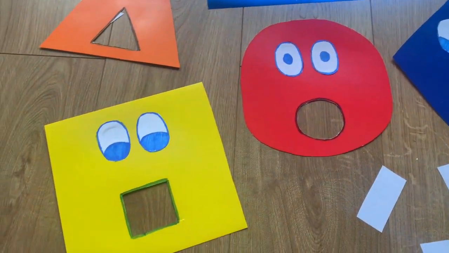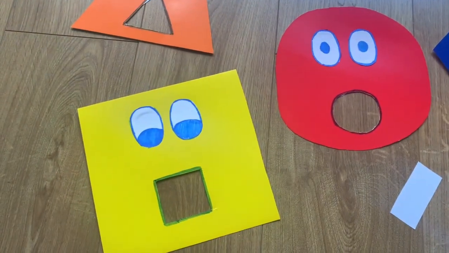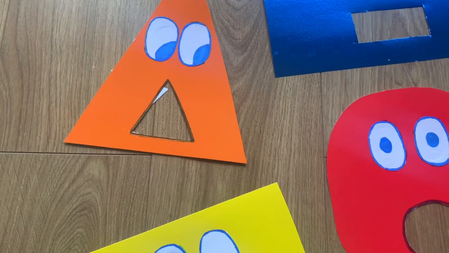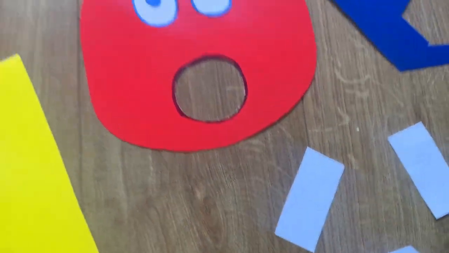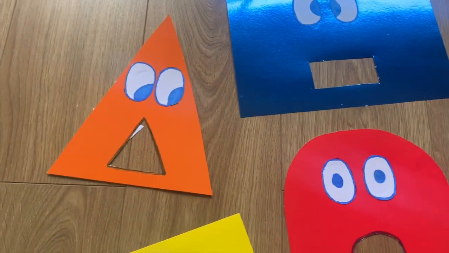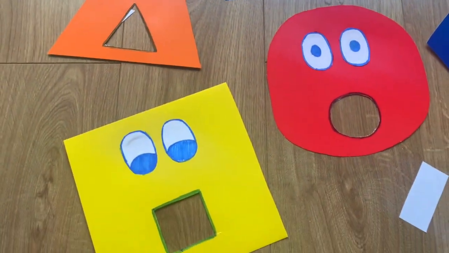Whilst you're doing this, it's really important to talk about the shapes that you've found. So say the shape that you can see on the shape monster. Say the shape that you're trying to feed. Make sure you're using lots of language to do with shape. I can't wait to see your pictures of your shape monsters.